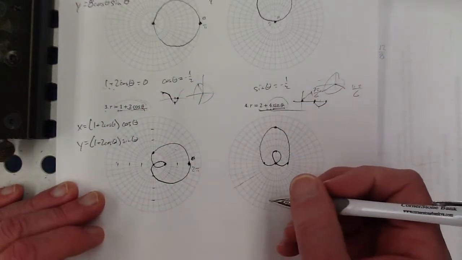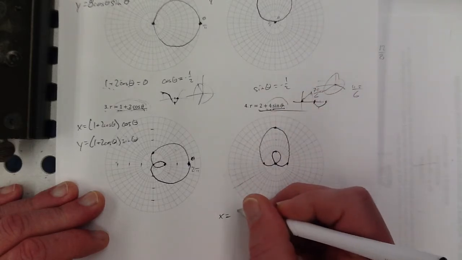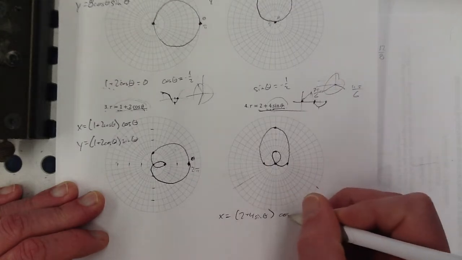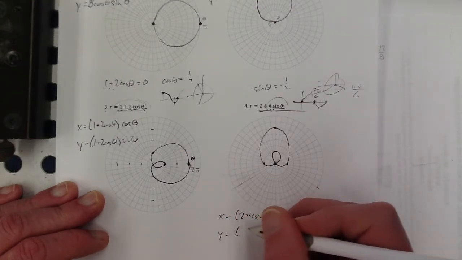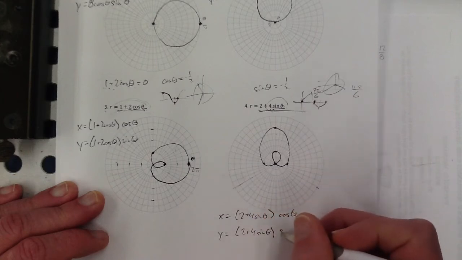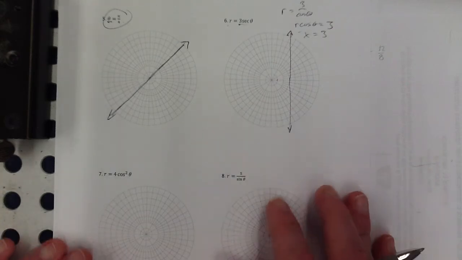Nothing really much to be gained there. X is equal to r cosine theta, y equals r. If this seems like a very silly exercise to you to write these things out, then I promise you that there's calculus reasons why we need to be able to do this that you're going to see very soon.